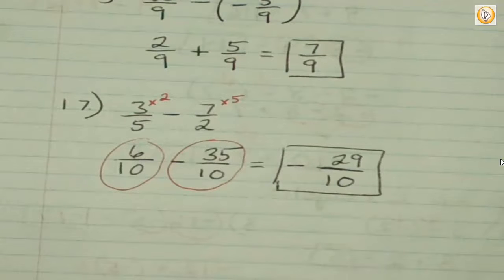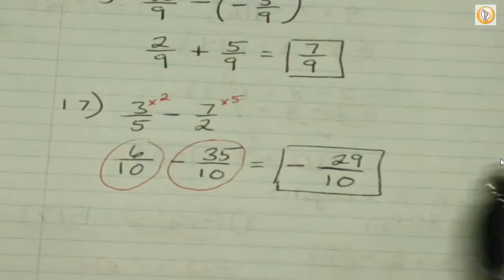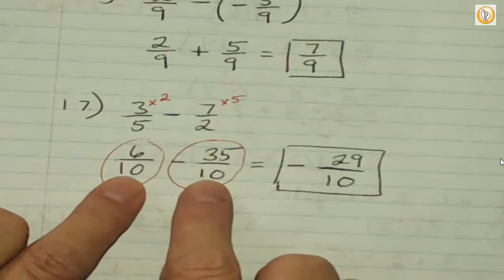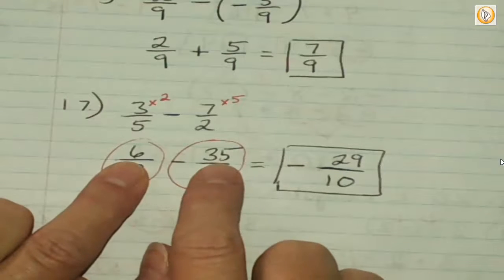How do you know which one is smaller or bigger? When they have the same denominator, okay, 6 is smaller than 35.